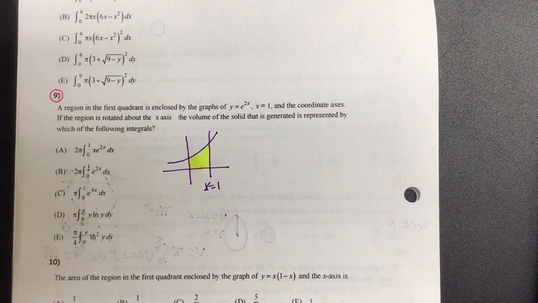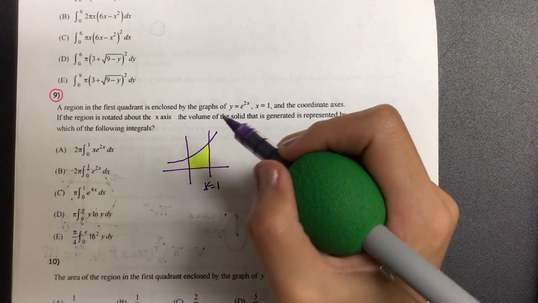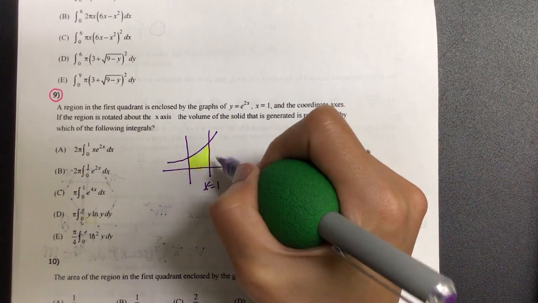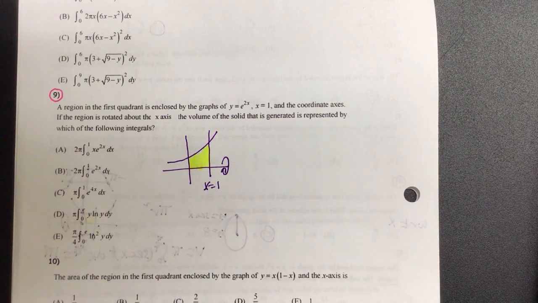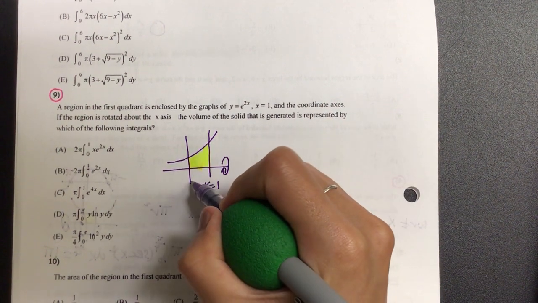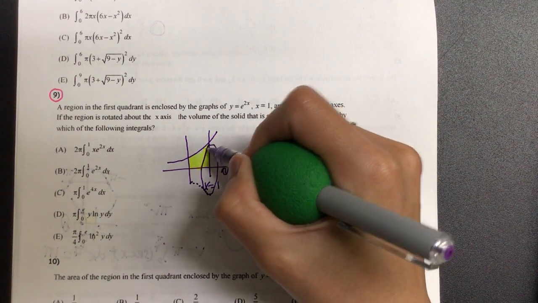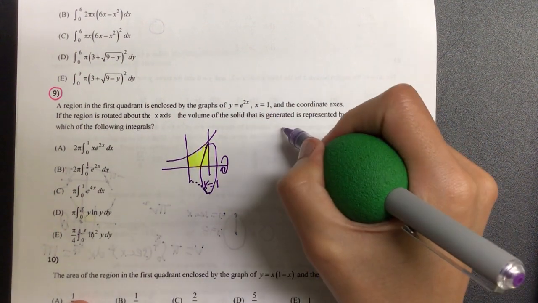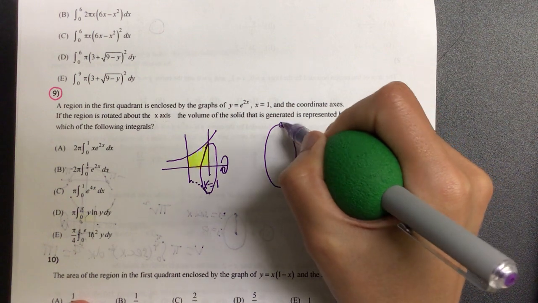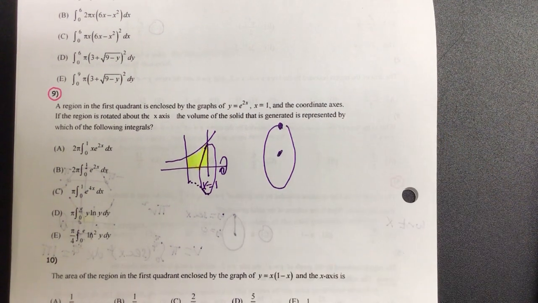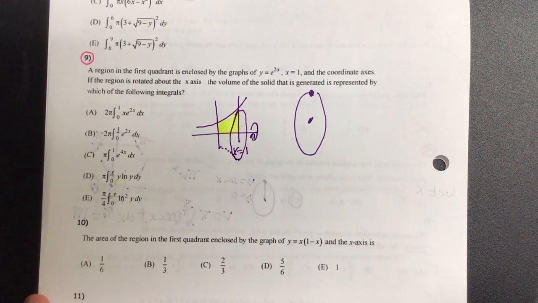What are we rotating around? Around the x. So what's going to happen is if I were to map this on the bottom, it's going to look something like this. And let's also make our little circle for the rotation. And then let's kind of exaggerate it. I have something on the top, something in the middle. Is this one a washer?